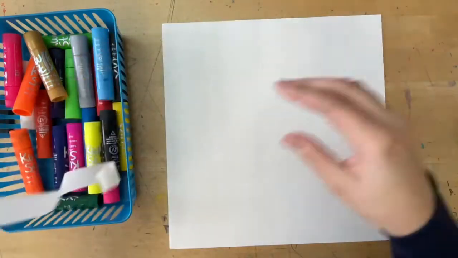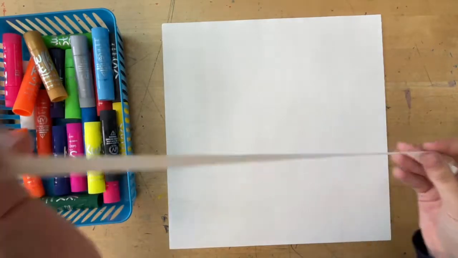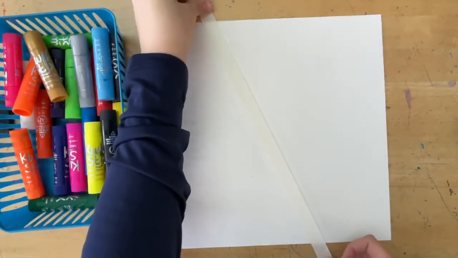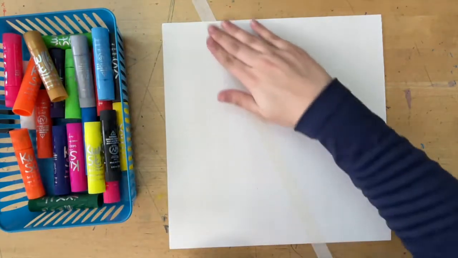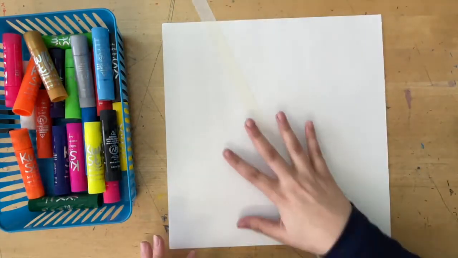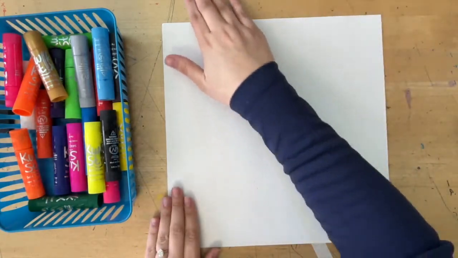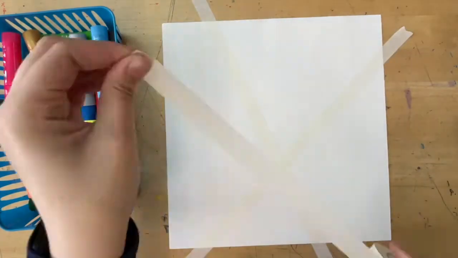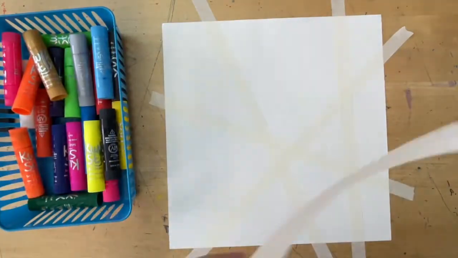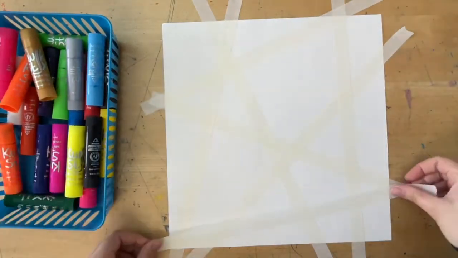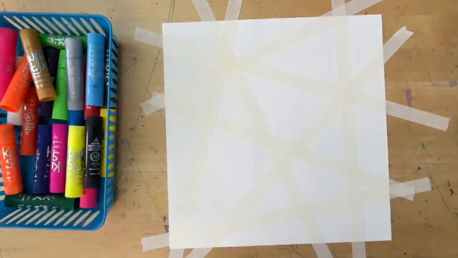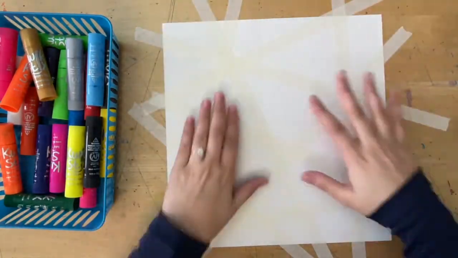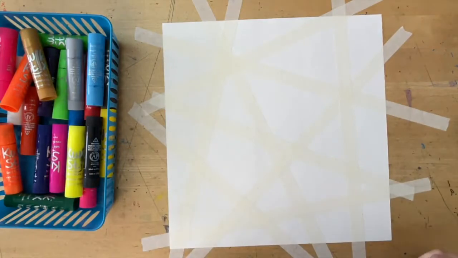So I'm just gonna rip it. Then in any random design, you're gonna put your tape on your paper. So I'm gonna start my first one here. And what I'm actually doing is I'm taping it right to the table. This is fine, this will help it not move. So that's my first piece. I'm gonna do 10 total. Perfect, so I have them all balanced throughout my entire piece of paper. It's not going anywhere because it's taped to the table.